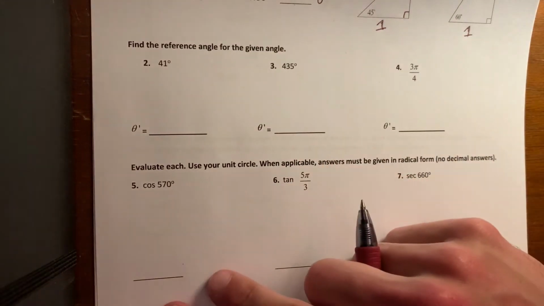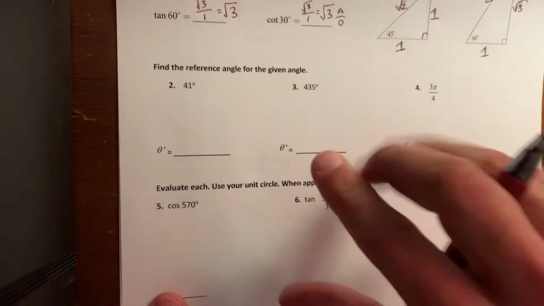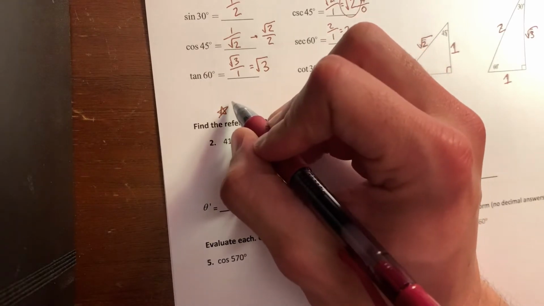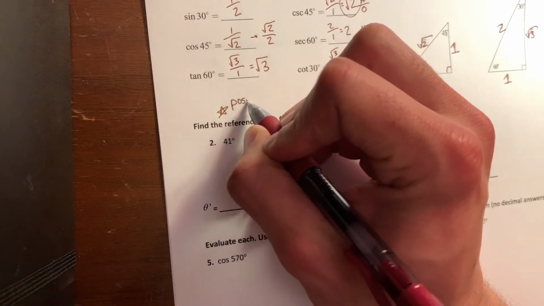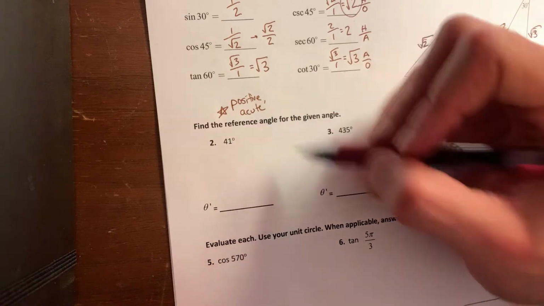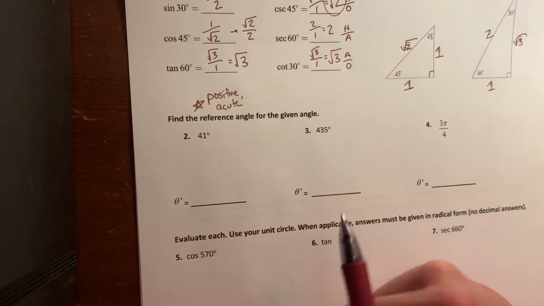Moving on down here. Okay, so find the reference angle. Again, the key for our reference angle. Remember our definition. Our reference angle is our positive acute angle. So reference angles are always positive. They're always acute, okay, meaning less than 90 degrees.